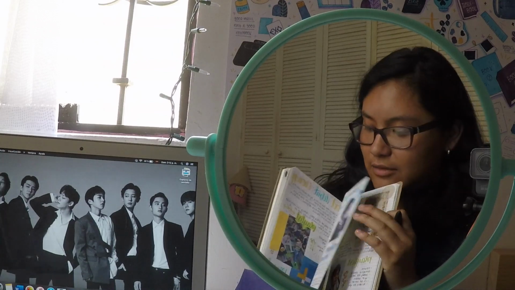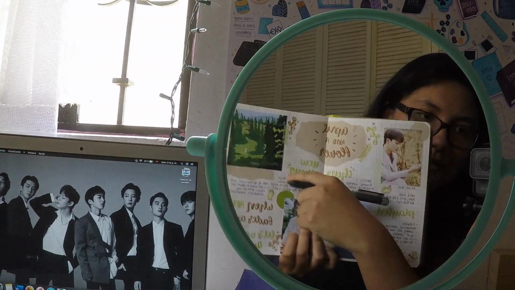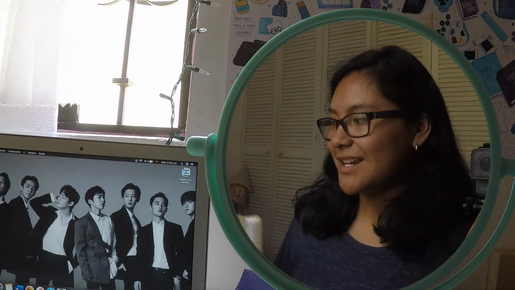I wanted to talk to you like this today because today I'm going to show you how I print my pictures for my K-pop journal, like the pictures that I use in my journals, like these ones. And most of you have been asking me how I print them, and it's very simple.